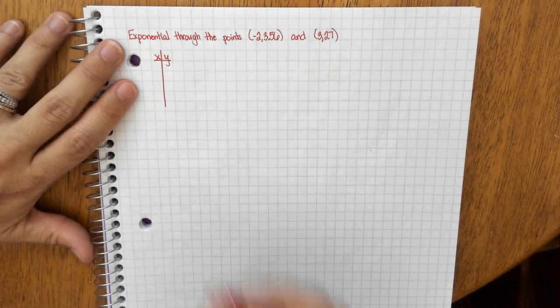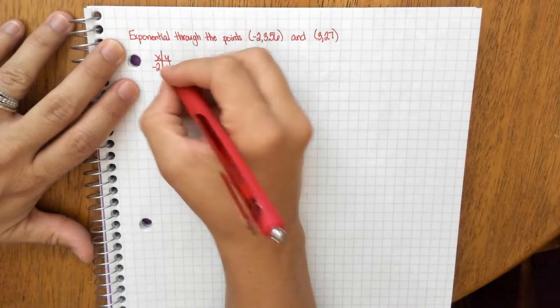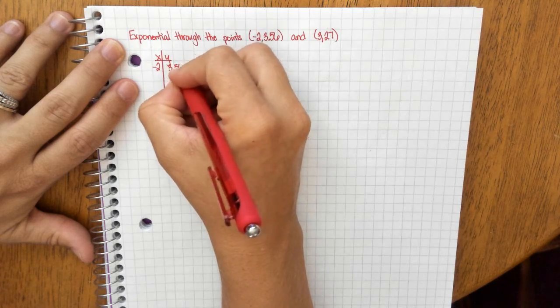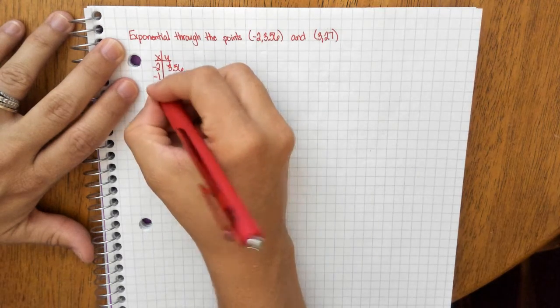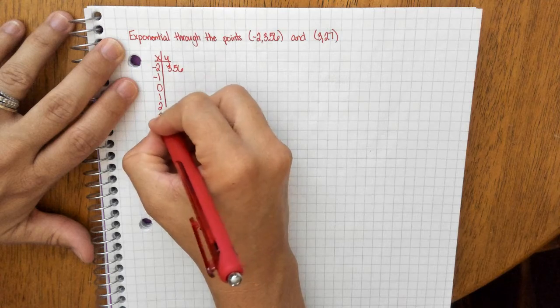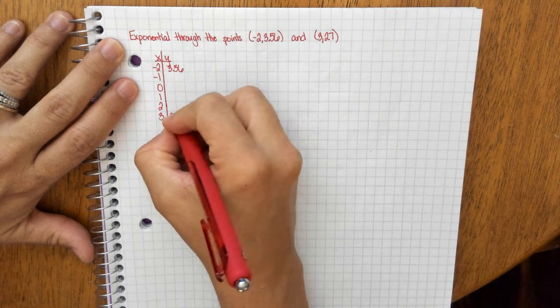So I like to organize mine in a table. So -2, 3.56. We would have -1, 0, 1, 2, and 3, 27.